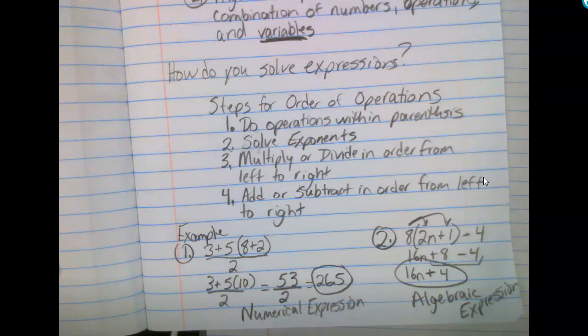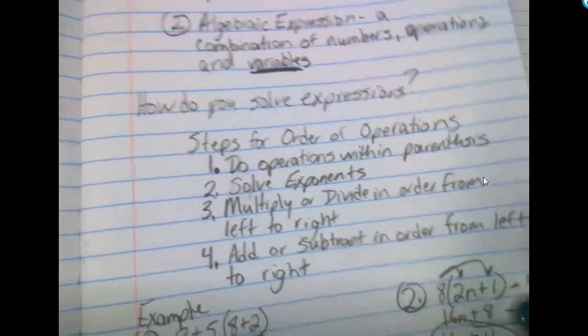All right? So now we're going to work on the guided practice problems. You can close this up. And let's work on the guided practice problems.